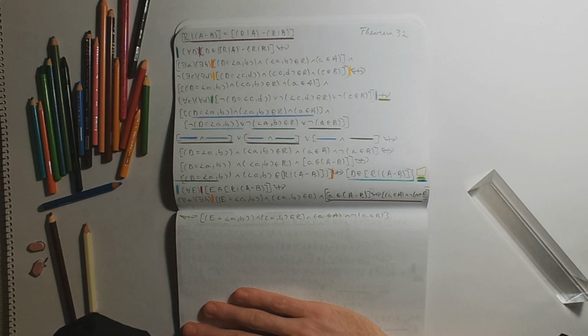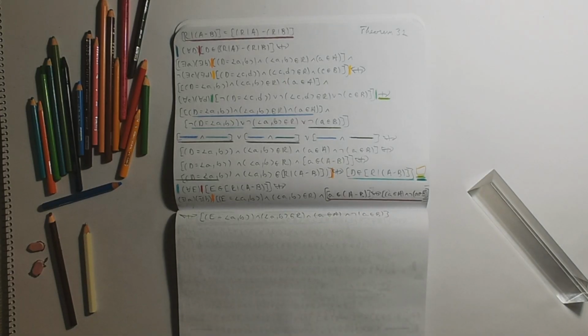Well, yeah, okay, if I have P or Q and not Q. Let me think here. Oh yeah, but it would be P or P and not P. Don't want to wreck this. Let me get out my scratch notebook here. P or P and not P. Interesting.